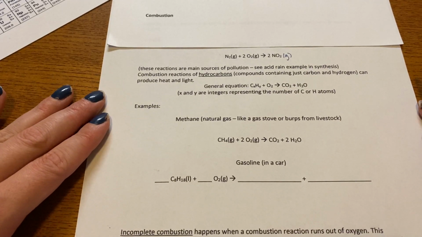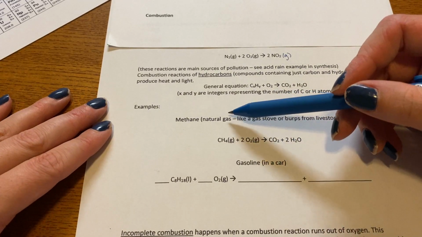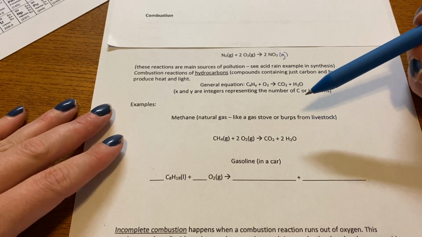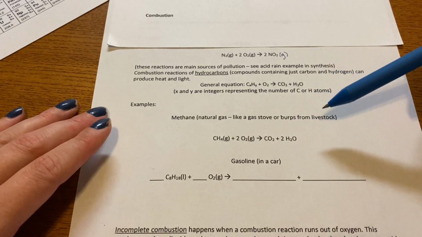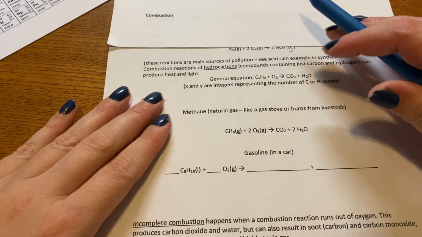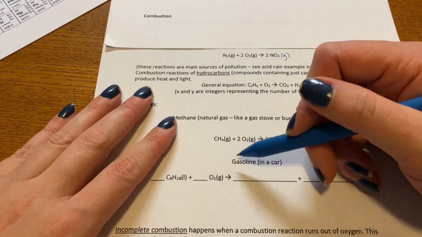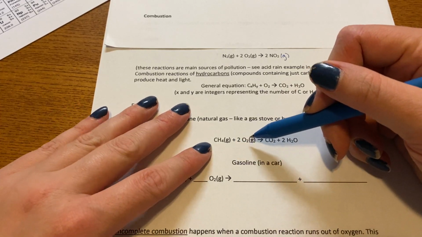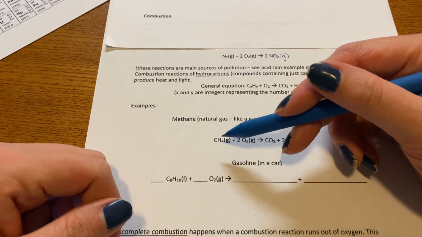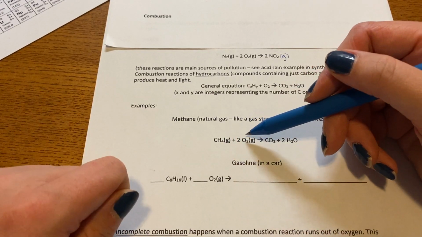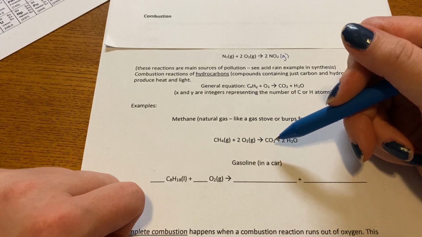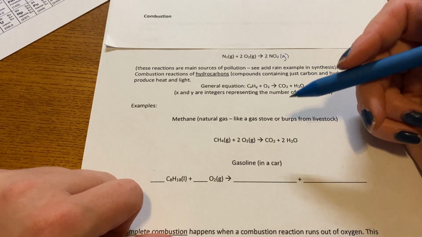So, for example, methane is a natural gas. It's used in gas stoves. It is a greenhouse gas that comes from the burping of cows and sheep because they have kind of a weird way of digesting their food. So here's methane. And when it reacts with oxygen, which can happen when you like light a match near methane, that's going to give it the small amount of energy it needs to undergo a combustion reaction with oxygen. It makes carbon dioxide and water.